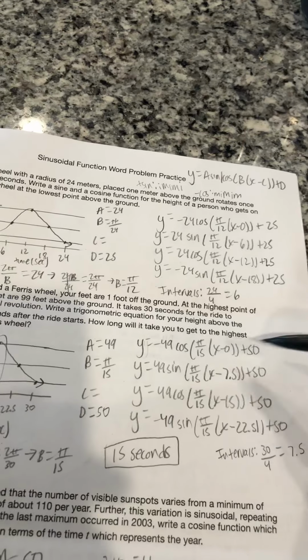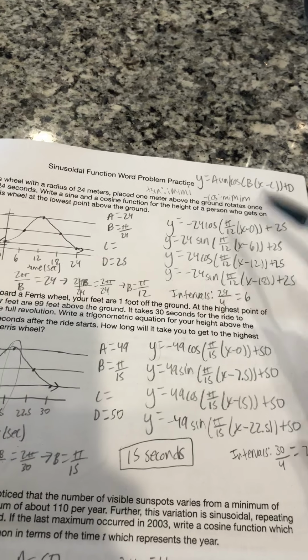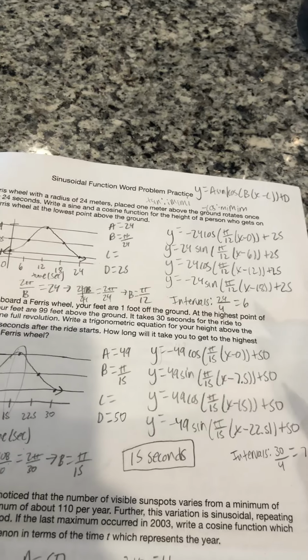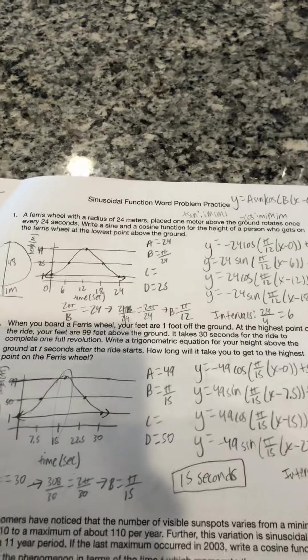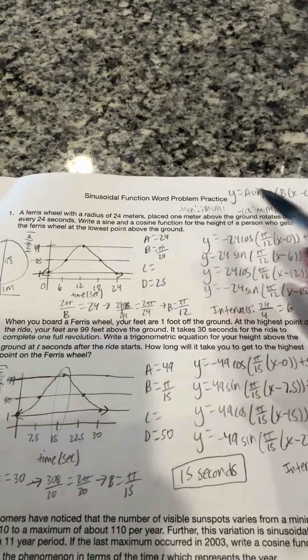So all we're doing here, numerous different ways. You don't need to write all these. Just pick one sine and one cosine. Find your phase shift, and that would be your answer. So it's just asking for the equations for this one.